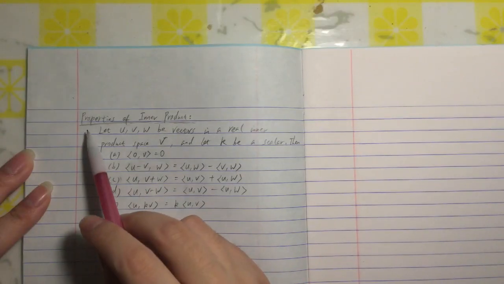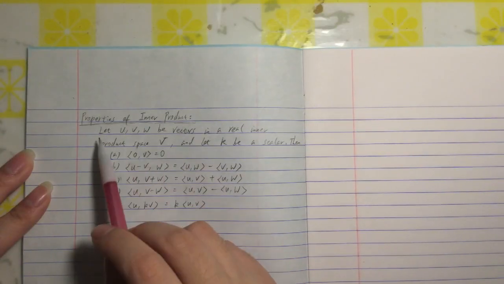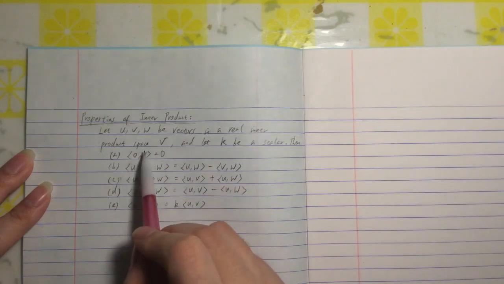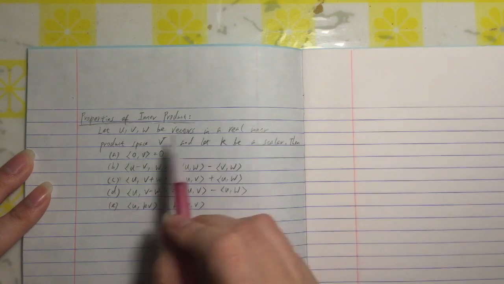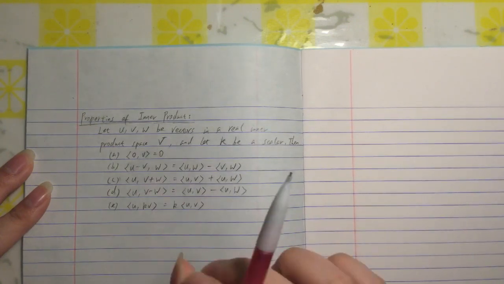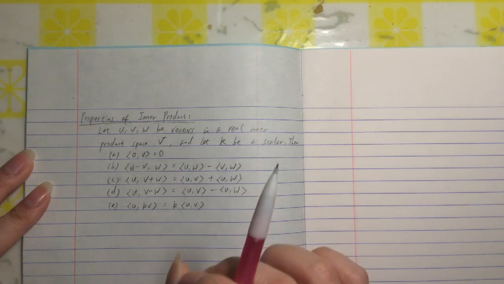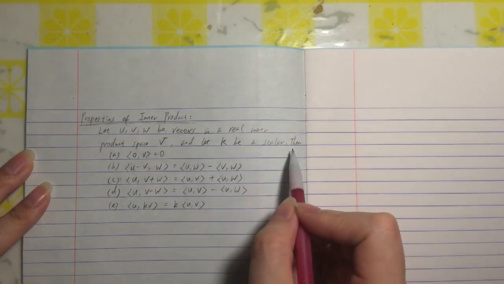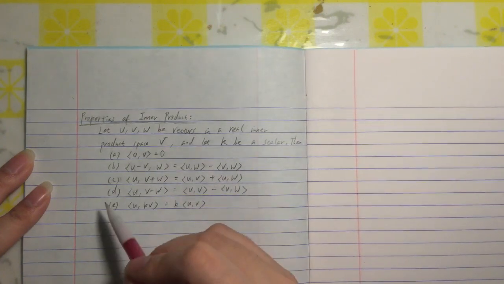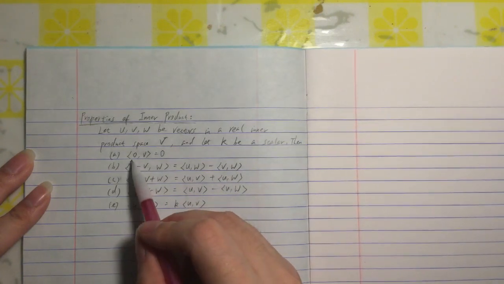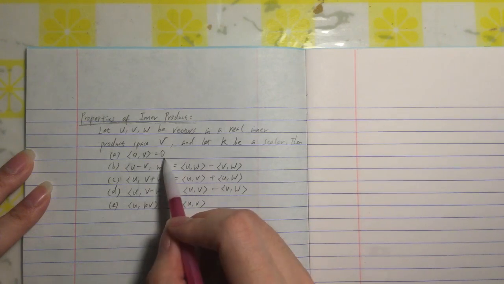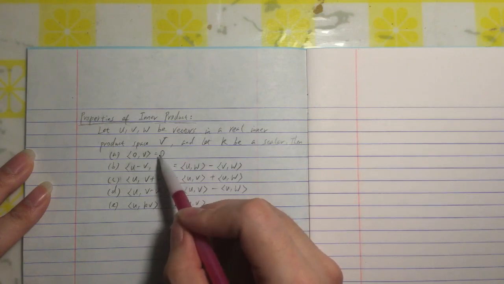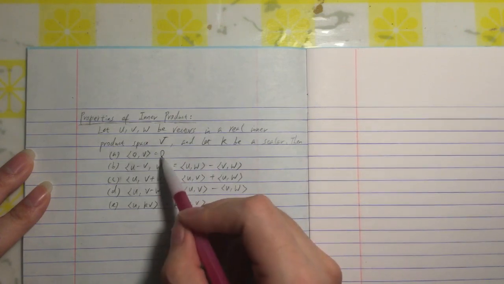Next, let me show you some properties of inner product. Let U, V, W be vectors in a real inner product space V. Real inner product space means we only consider real numbers. And let K be a scalar. Then we have the following properties. Property A says inner product of 0, V is 0. Here, this 0 is not a 0 vector, this 0 is a scalar.